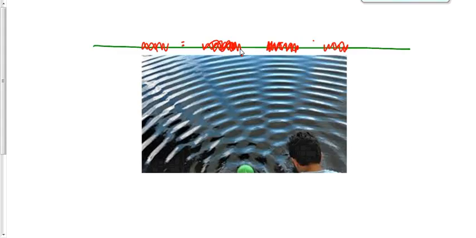By the way, we call them bright spots here right now, but we could also call a bright spot an area of constructive interference. We could also call it an antinode.